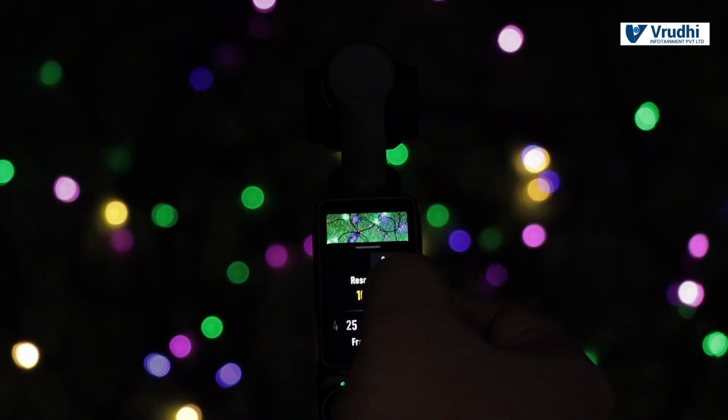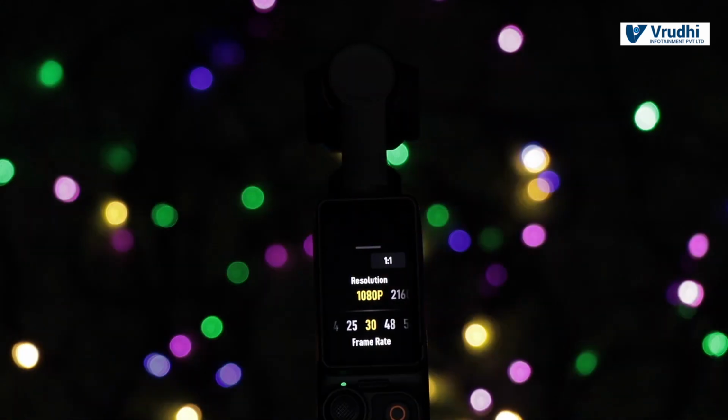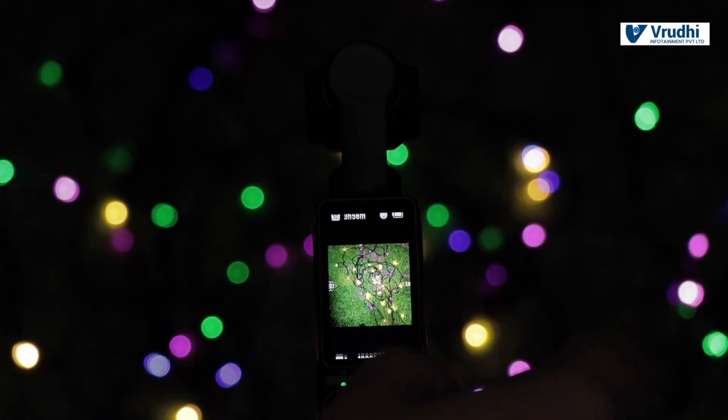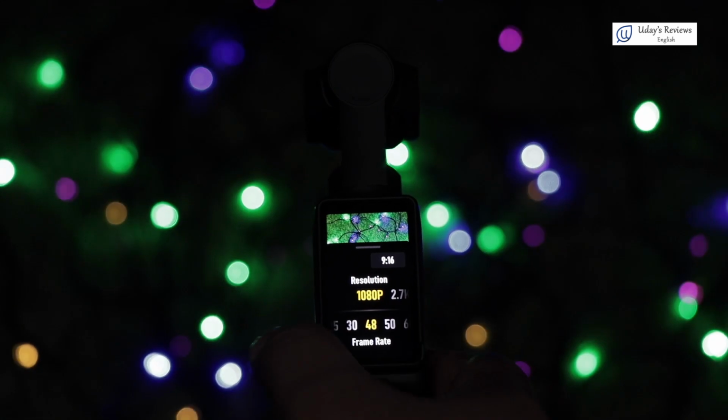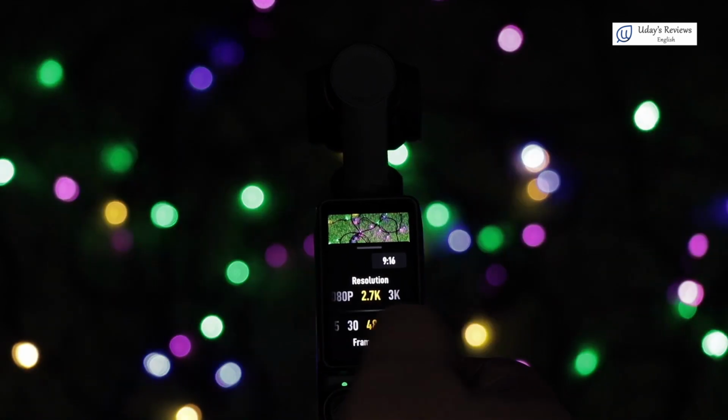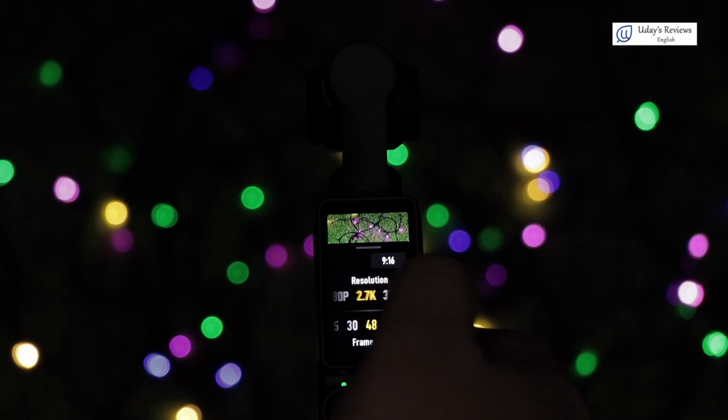So in vertical mode, you have different video settings. In vertical, there are two modes. Here it is 9:16, that is vertical. And if I press this, it goes to the 1:1 mode, that is square mode. So I'll go back and change it to vertical. And in vertical, you can shoot HD from 24 frames all the way to 60 frames. In 2K also, you can shoot from 24 frames to 60 frames.